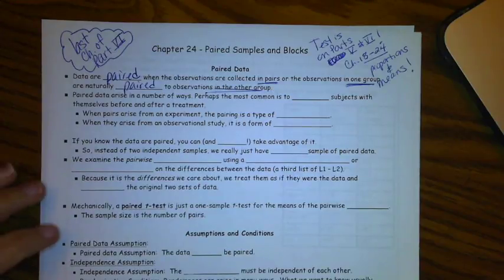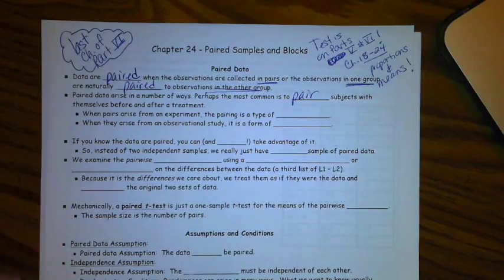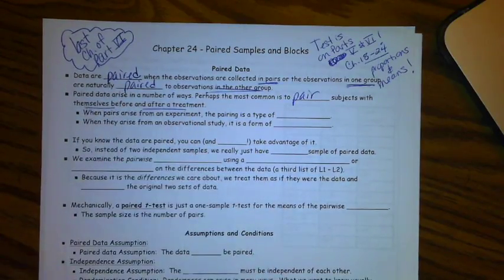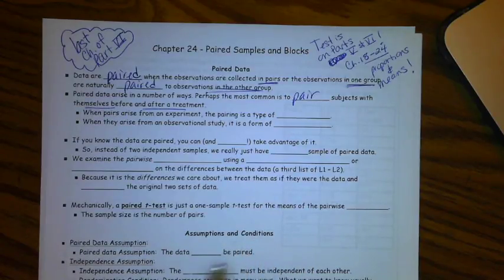Paired data arise in a number of ways. Perhaps the most common is to pair subjects with themselves before and after a treatment. We'll look at a scenario in the practice problems, where mice run a maze with peanut butter at the end, and then the same mouse runs the same maze with cheese at the end. The idea is to see which one they go to faster. But since it's the same mouse, that would be paired data.